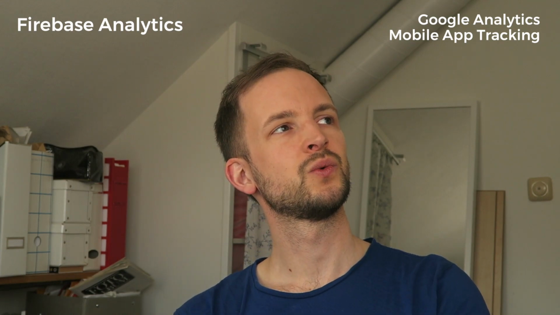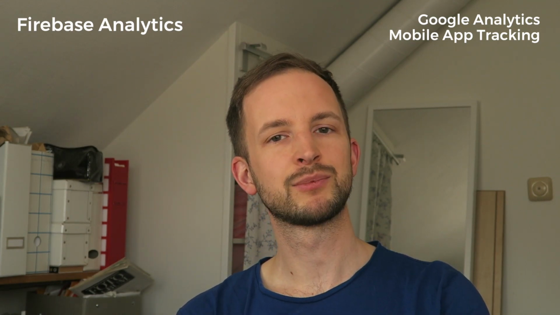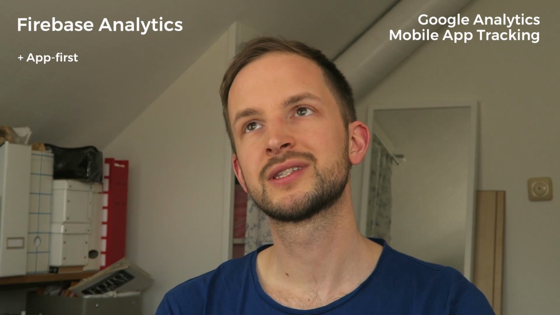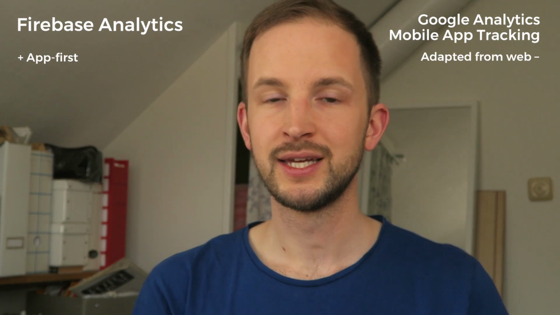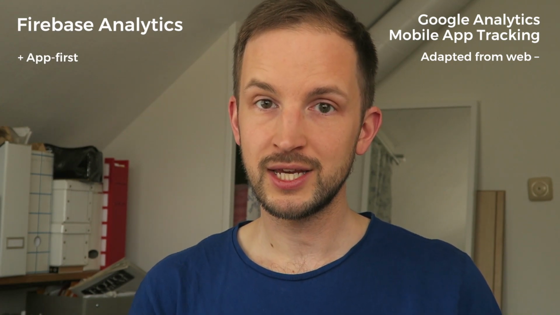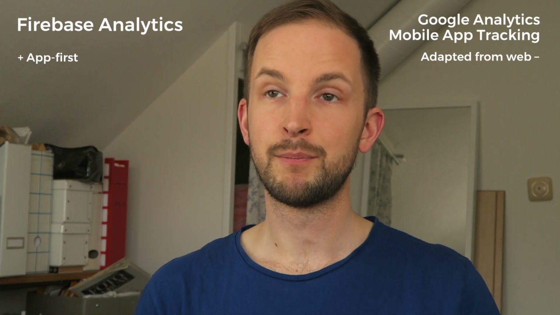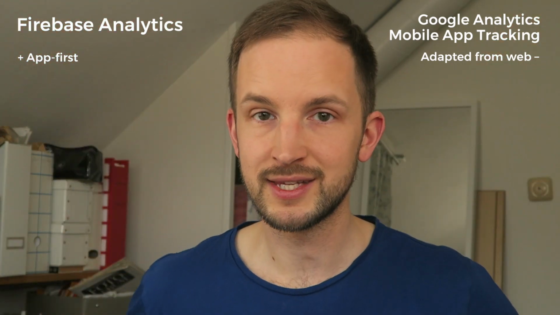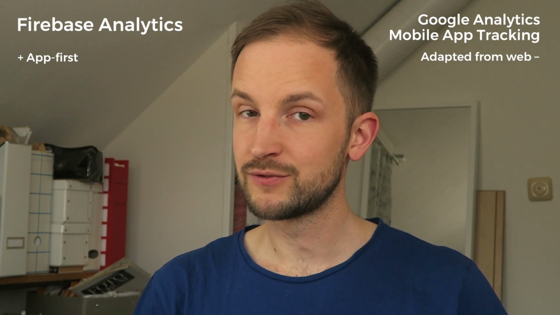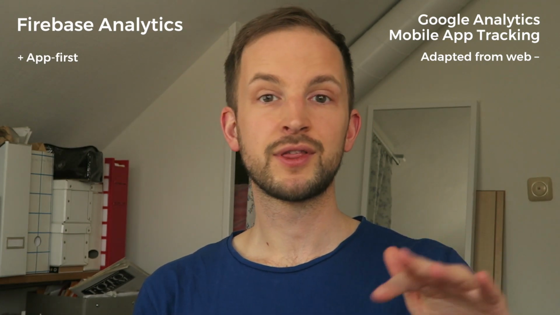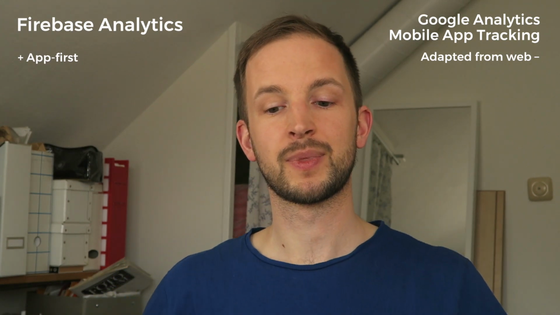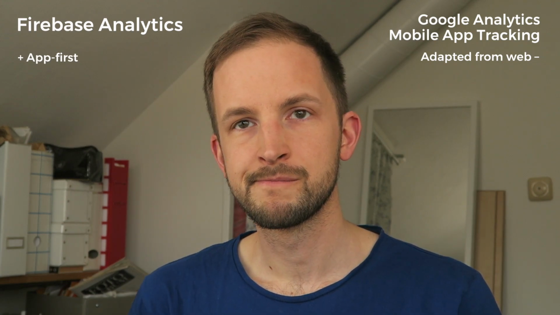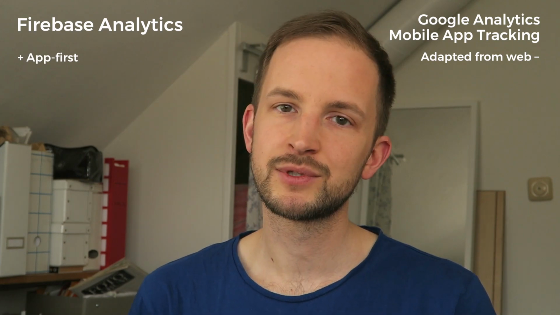Firebase is built for apps. They have an app-first mindset. Whereas with Google Analytics app tracking, it was basically you took the web tracking and then they changed page views into screen views. Basically, the page field became the screen field. But then all other things of Google Analytics were treated the same. So they used sessions and screens instead of page views, but they still had events and all the different things that the regular web tracking has. So the app tracking was adapted from the web, which was okay, but sometimes things could get really strange.